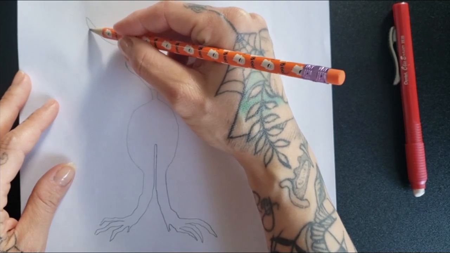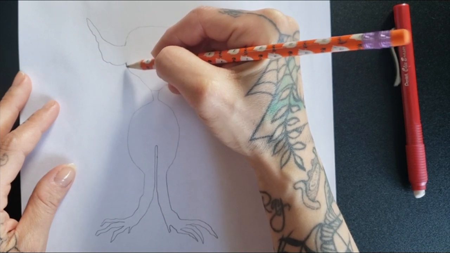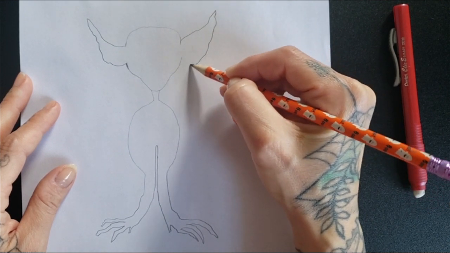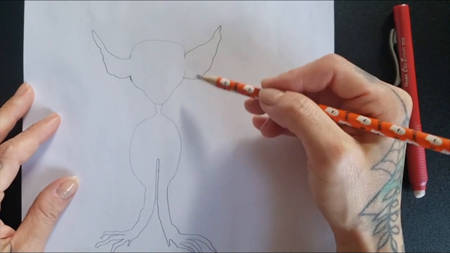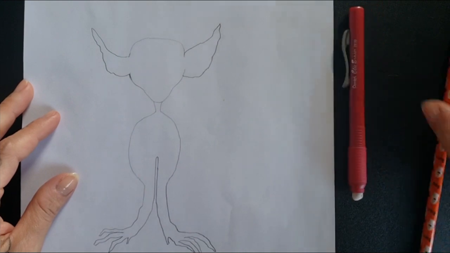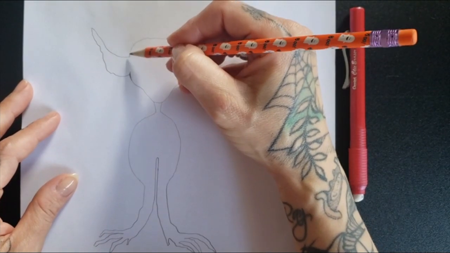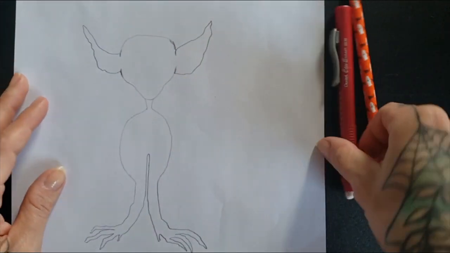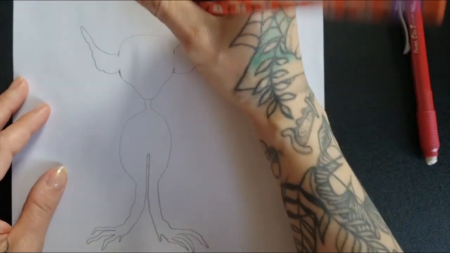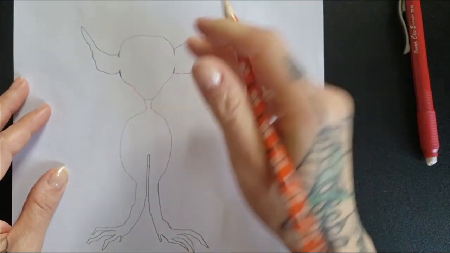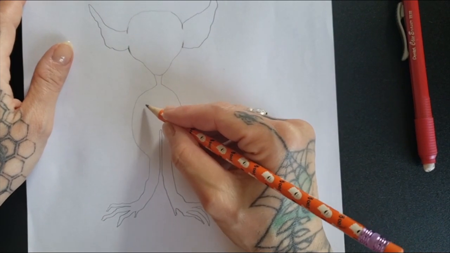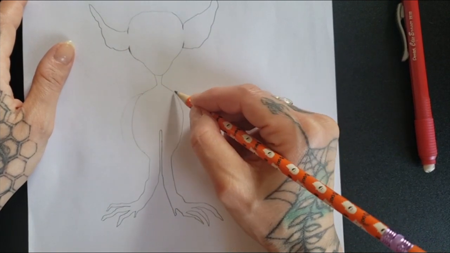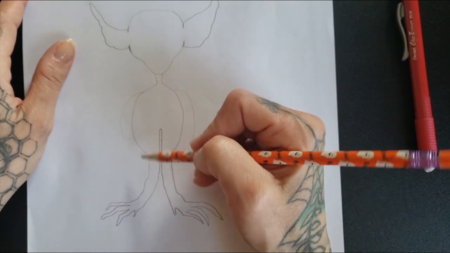Goblins have fun ears, like little elf ears. Everything on this side of his body is just coming out larger, but we're just gonna leave it like that because that's how he's coming out. Alrighty, now what should we do here? We're gonna try to lightly sketch some arms. Oh, his arms should be a little tiny like that.